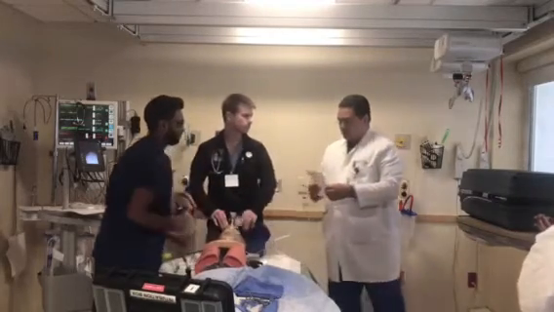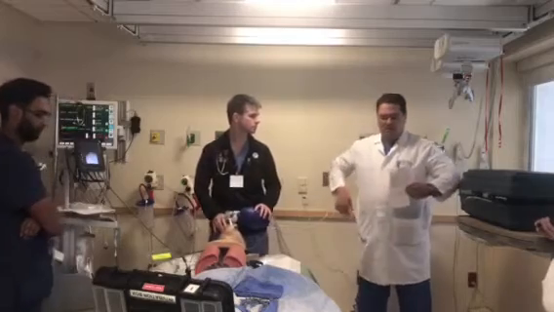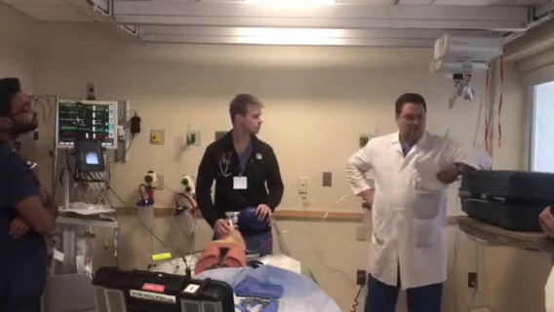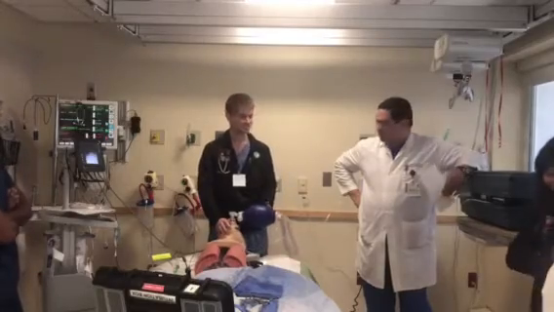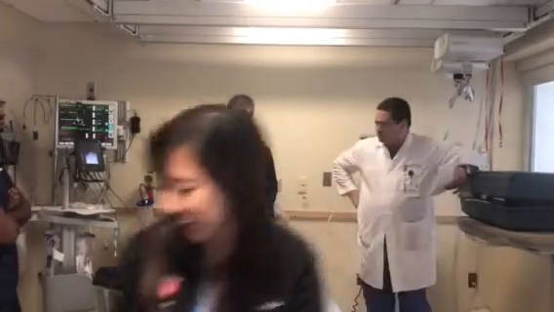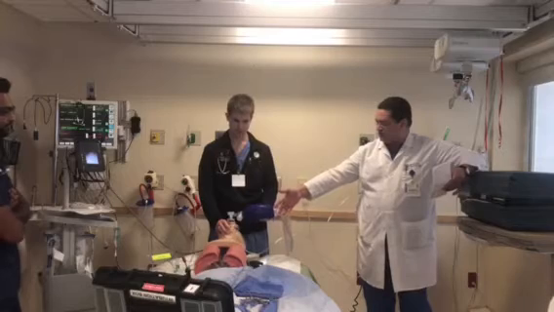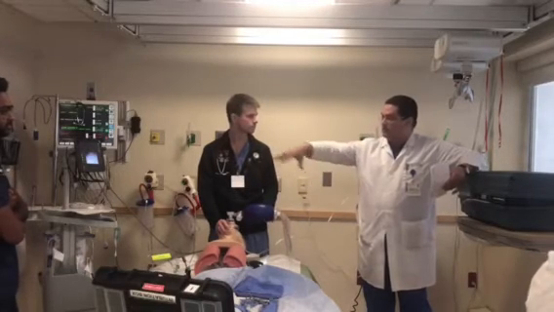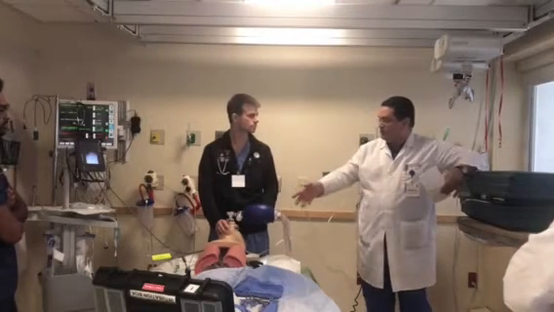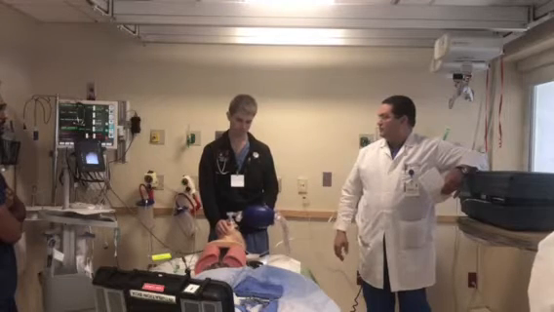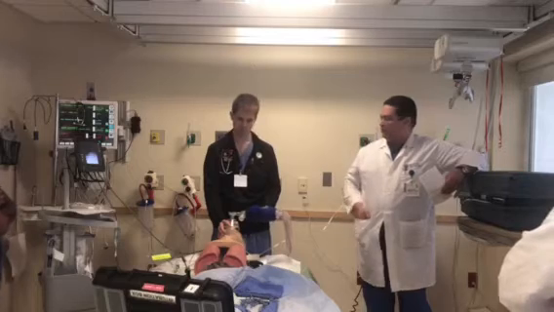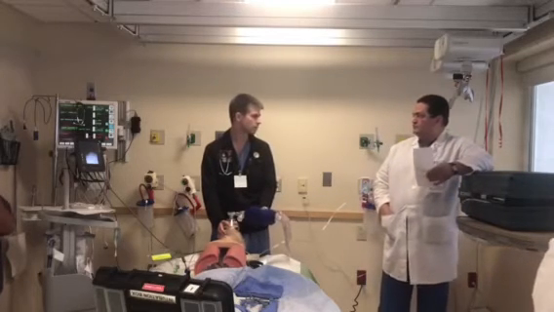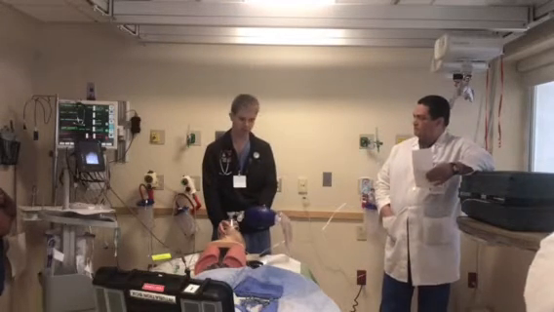Okay, so now the patient's saturation is low. We can't ventilate the patient, right? So we did all of this, eight people holding the mask and everything, and we kind of got two breaths inside the patient, right? And the saturation now is coming up to like 88 or something like this. What are you going to do? So he still needs to be intubated. Yeah, it's a difficult intubation.